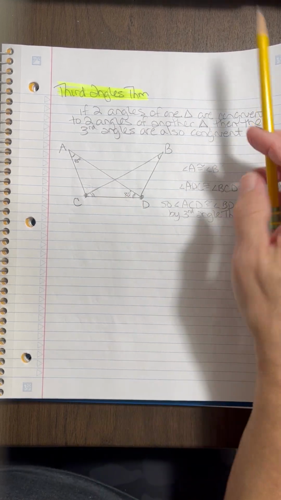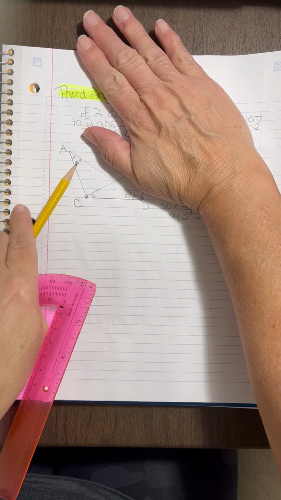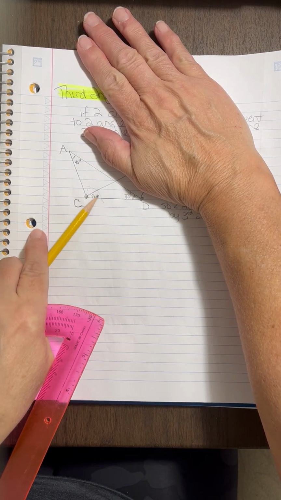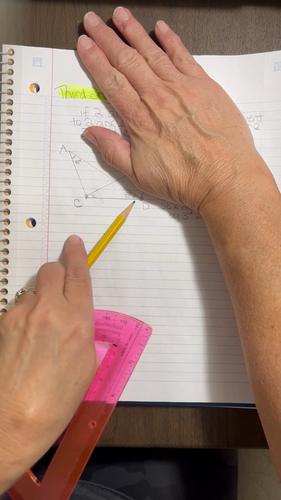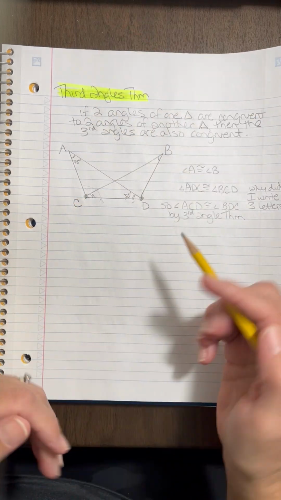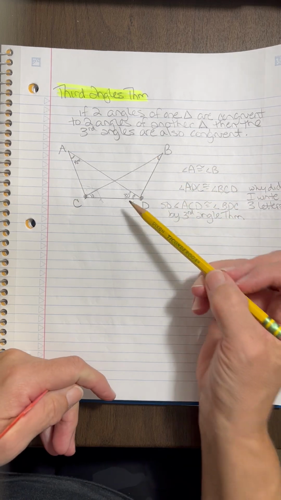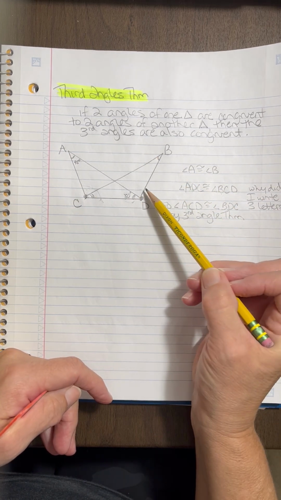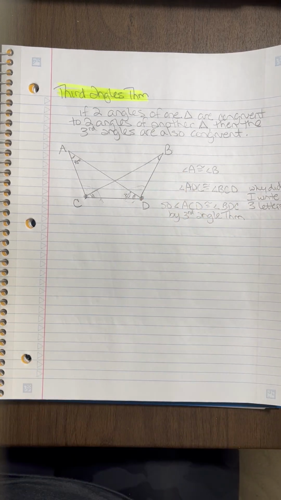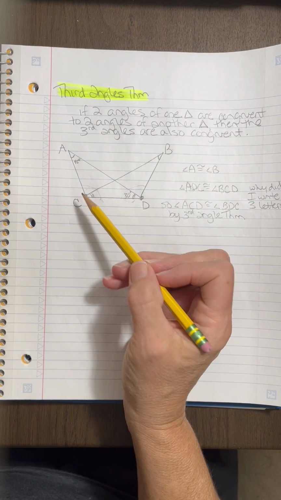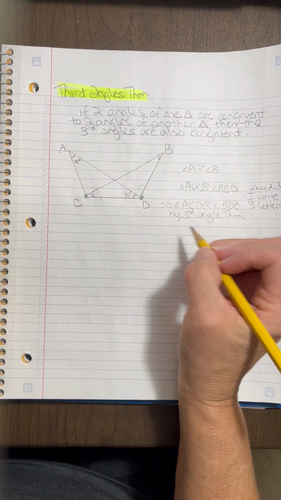Because if you only look at this triangle, we have a 45, a 30, and then the third angle is that whole angle right here, ACD. So if this angle and this angle are congruent, and this angle and this angle are congruent, that means the third angle of BCD has to be congruent to the third angle of ACD. Okay? Now, what else can we say?